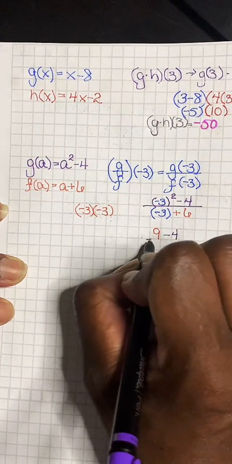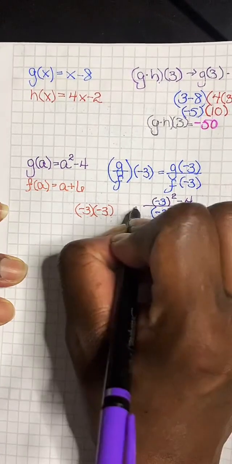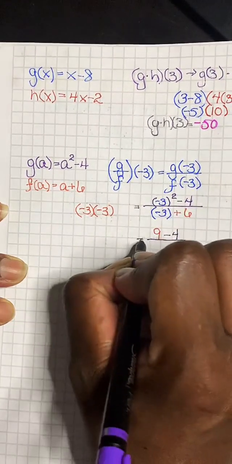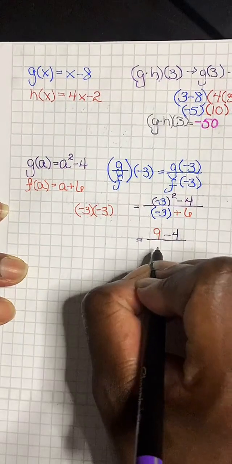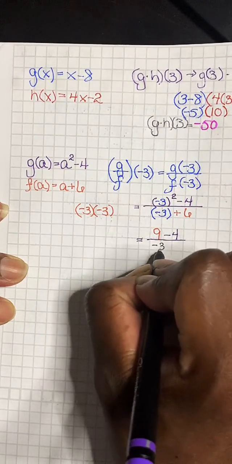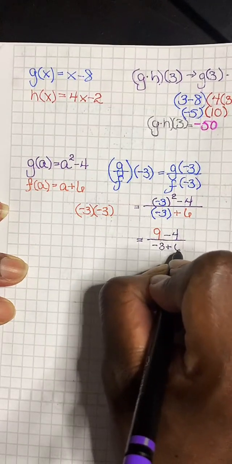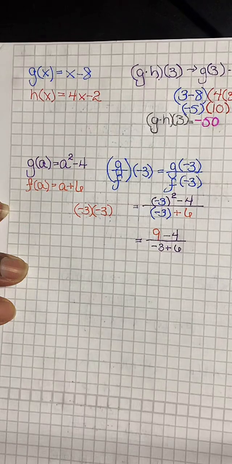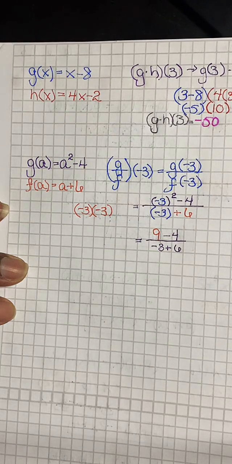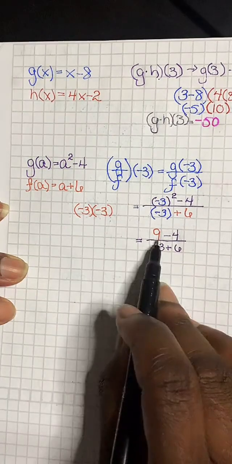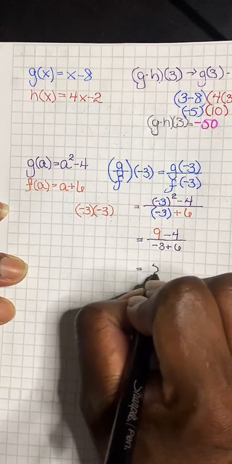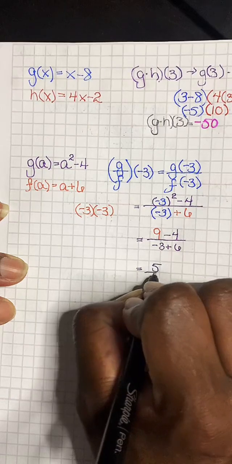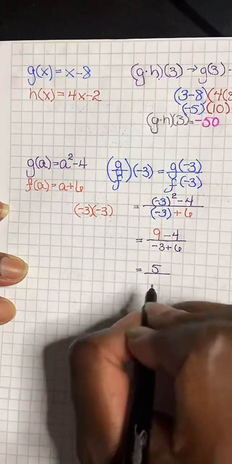That's my numerator so far. So my denominator is just simply negative 3 plus 6. Now, let's combine. 9 minus 4 and negative 3 plus 6.